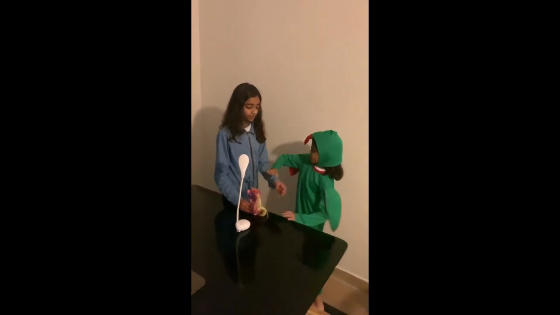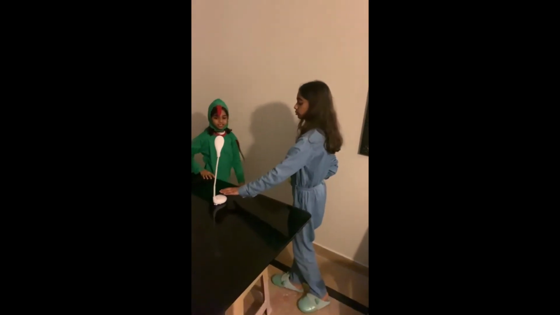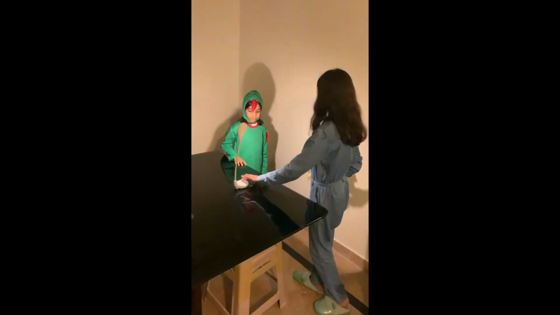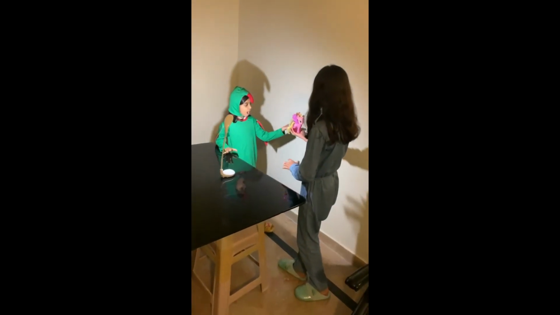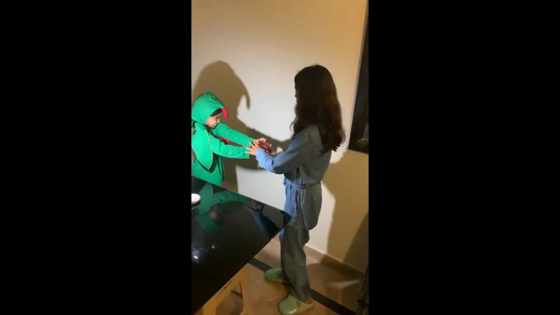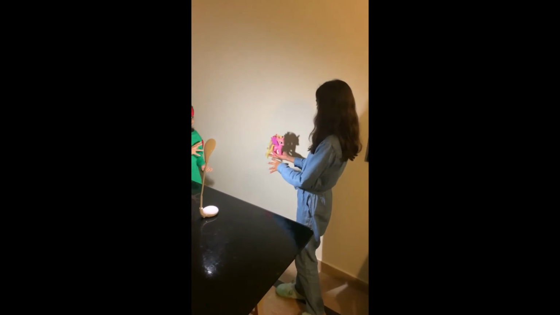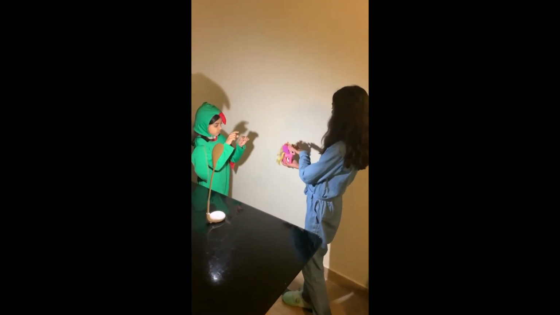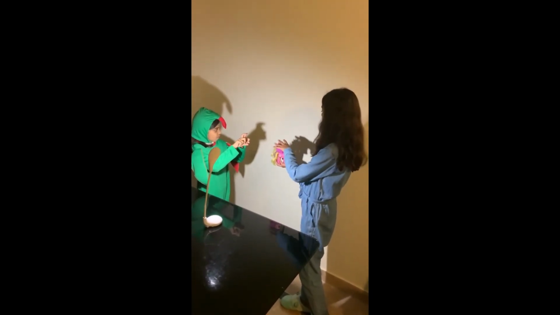We're gonna place the toy over here. I'm gonna place the toy in my hand. So let's switch on the lamp. See, the light source is far from the toy. So it's forming a small shadow, which is darker and sharper.